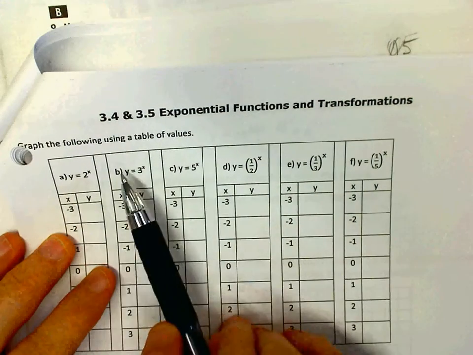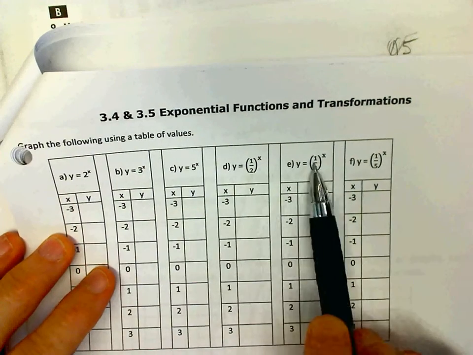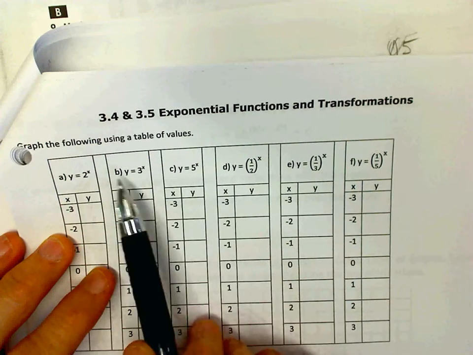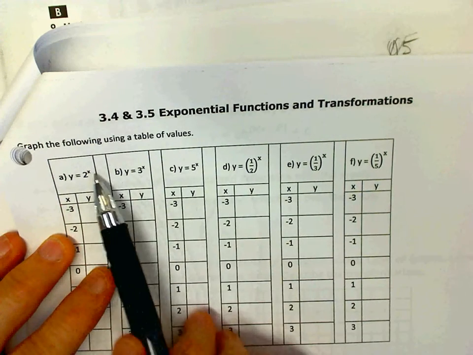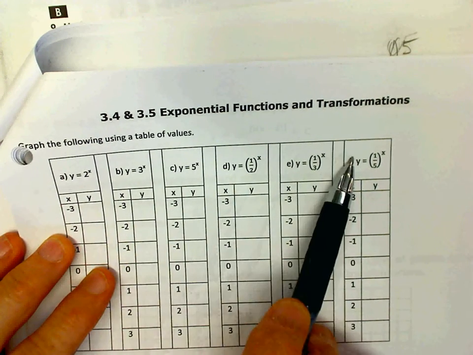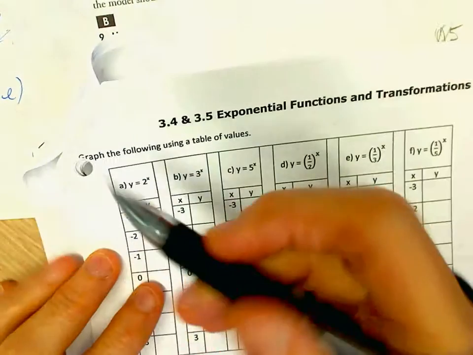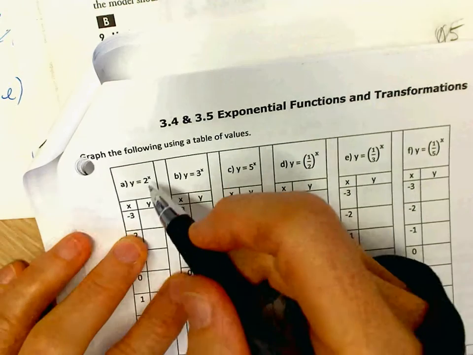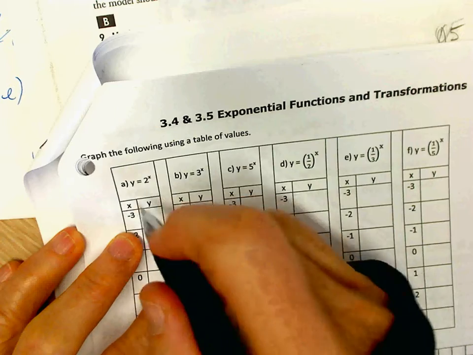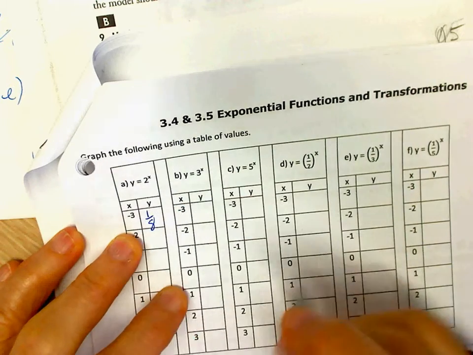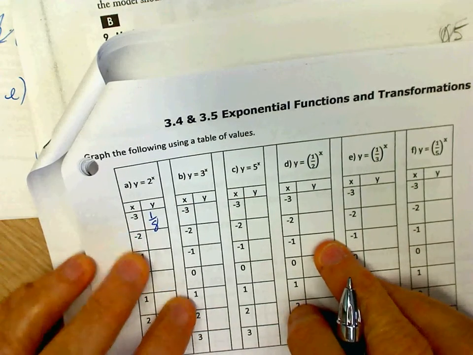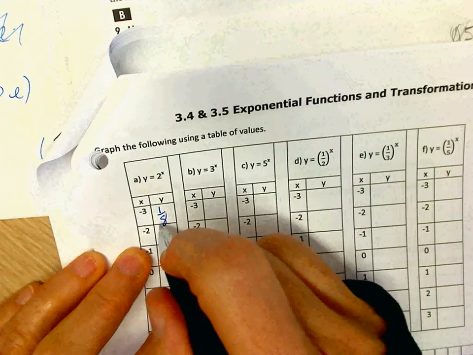Now, these are examples of exponential functions. And in an exponential function, x is part of the exponent. Okay? So what we're going to do is plug in values here. So when x is -3, this equals 1 over 8. And just for the sake of time, the period is short, I'll just do it for you.